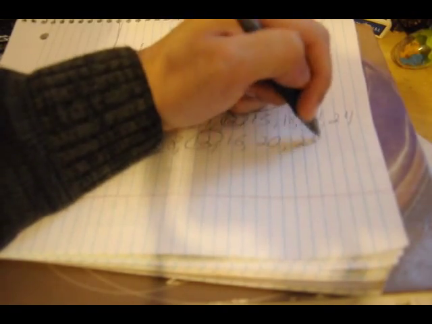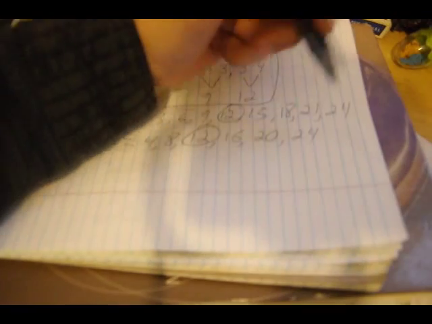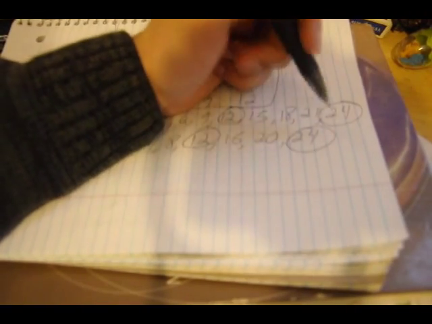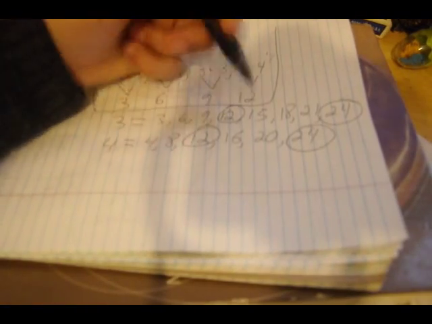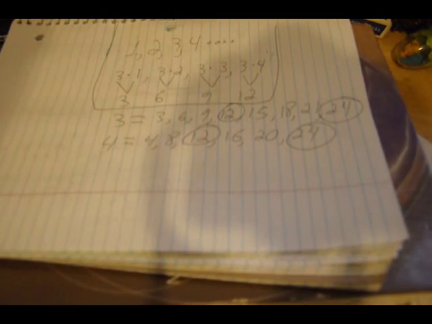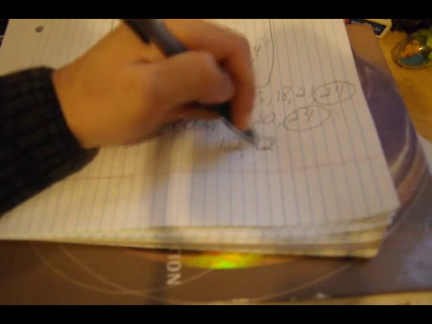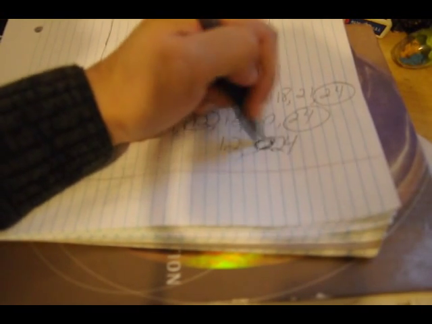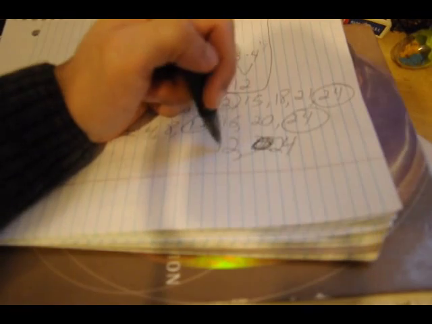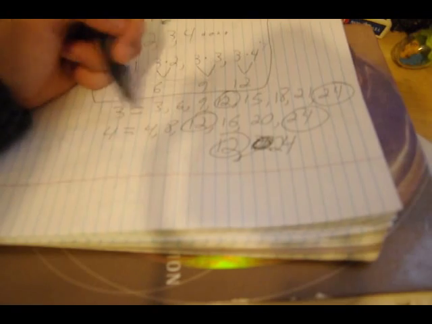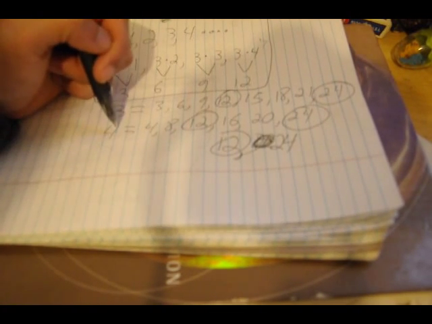So here we have 24. Now we have another common multiple, but 24 is not the least common multiple. 12 is still the least common multiple because it's smaller than 24. So we have common multiples of 12 and 24, and the least in magnitude is 12. So this is the least common multiple between 3 and 4.